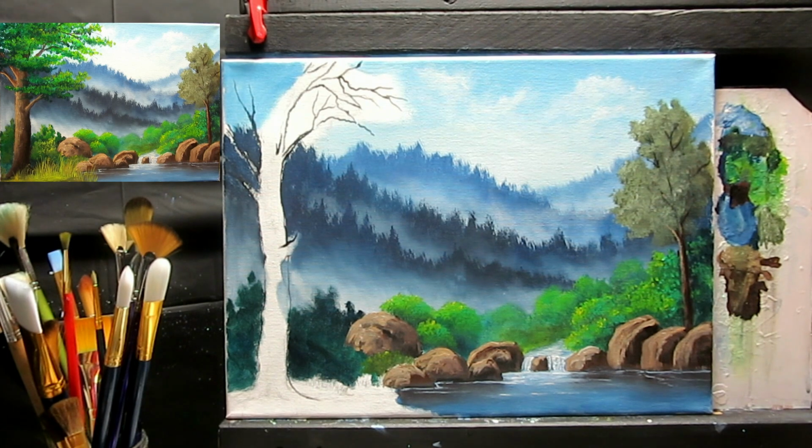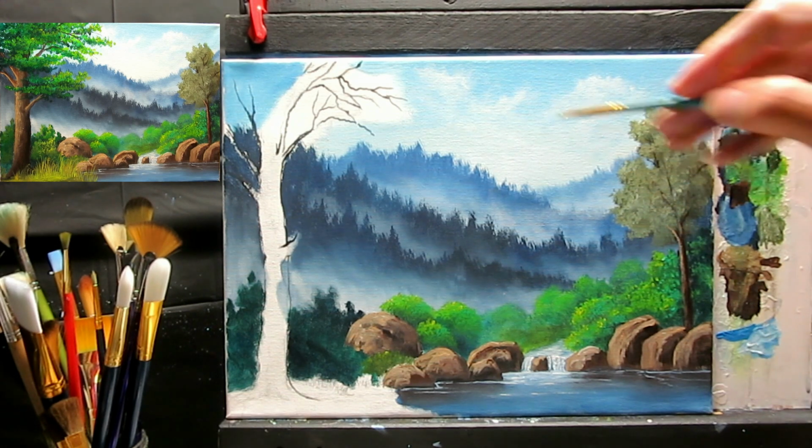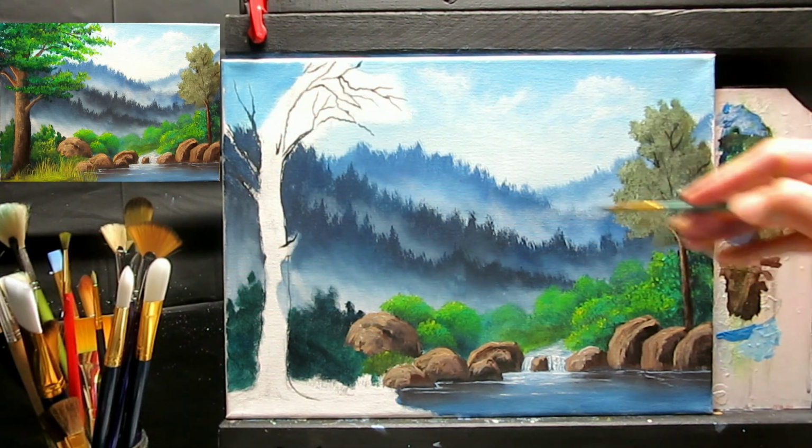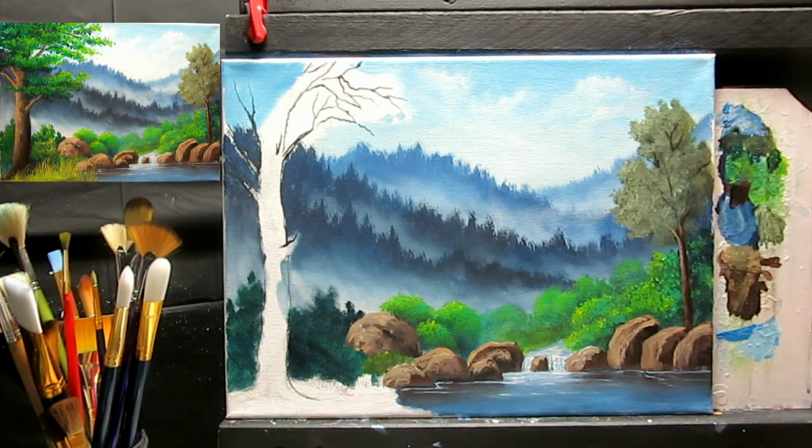Now I'm gonna pick up some of my sky blue. I'm gonna put it down here, maybe some white. I'm gonna make my sky color again, and I'm just gonna extend it into this tree. I think it's better to have a background rather than white canvas.